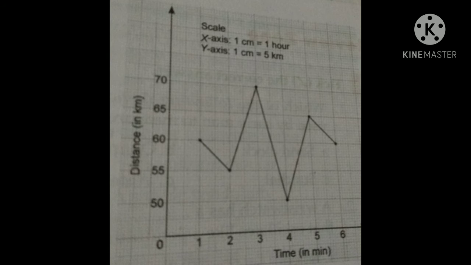Now the scale, for example: on the x-axis 1 centimeter is equal to 1 hour and on the y-axis 1 centimeter is equal to 5 kilometers.